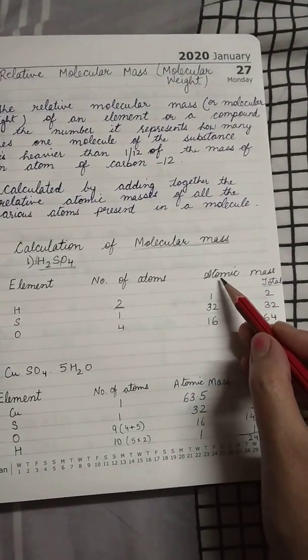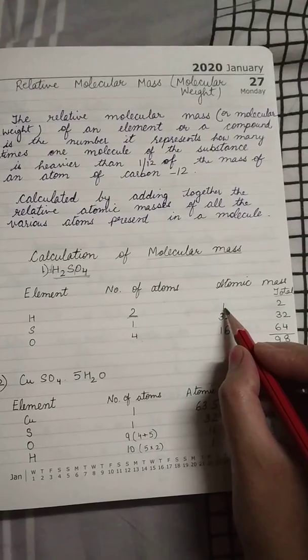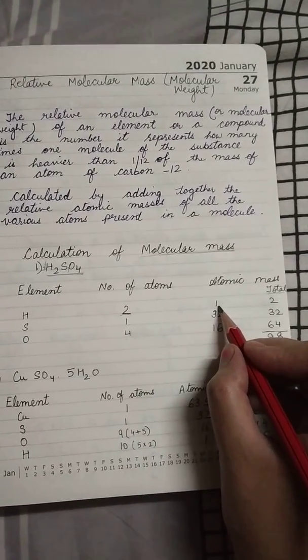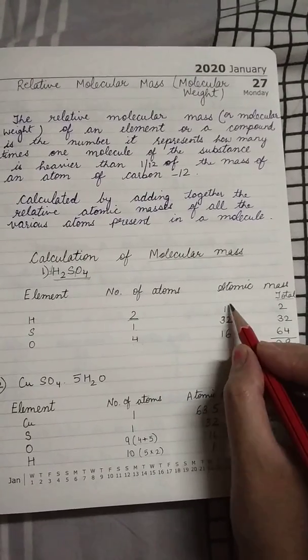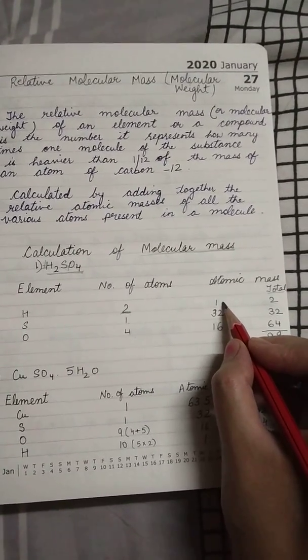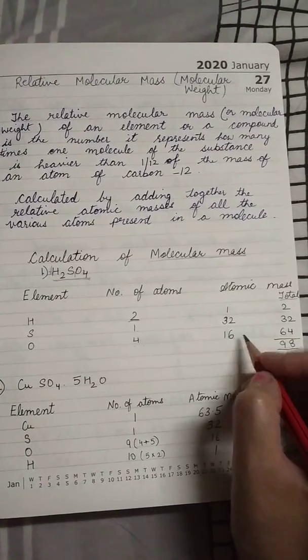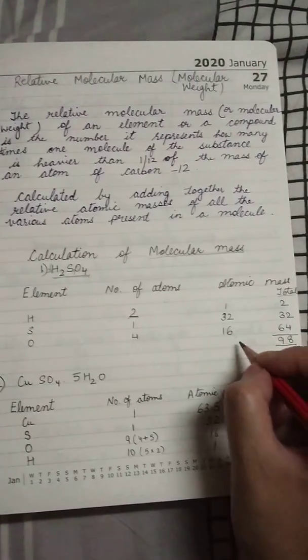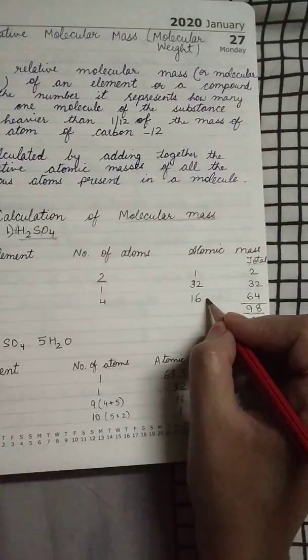Now the atomic masses will be written. Atomic mass of hydrogen will be given in the question. So hydrogen atomic mass is 1. Sulfur, it is fixed. As we have already studied in the last class, these are all fixed quantities, fixed units, and they are not changing or varying.